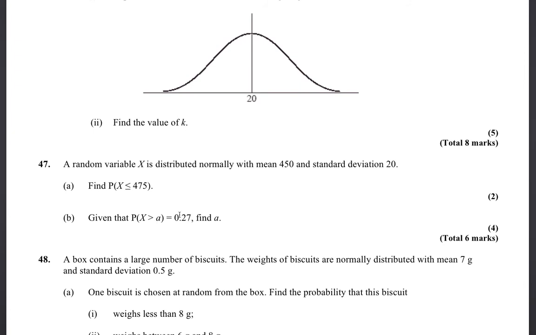Since this area is less than 0.5, A will be on the right hand side of 450, not on the left hand side. Because if it is on the left hand side of 450, then more than A means this area can't be 0.27.